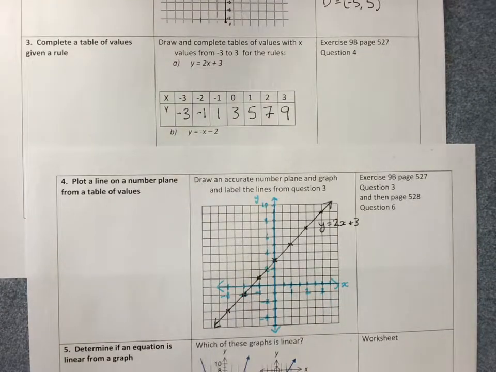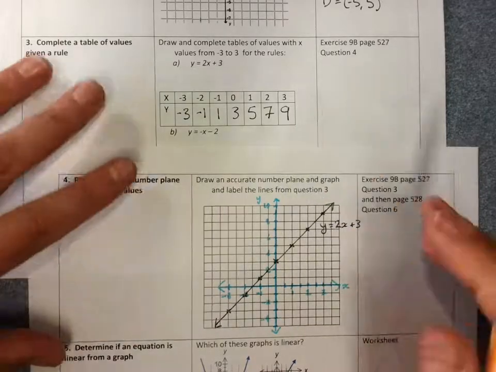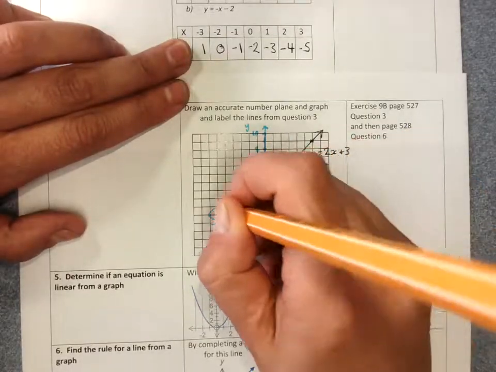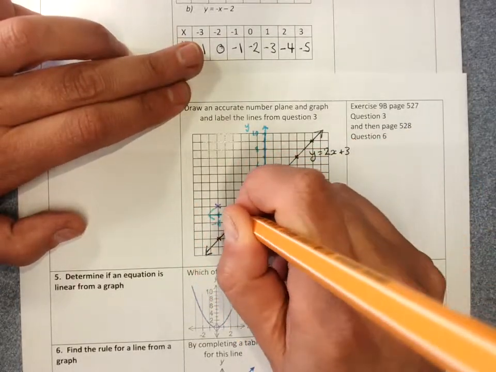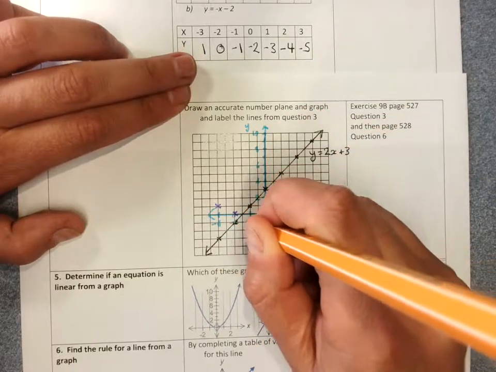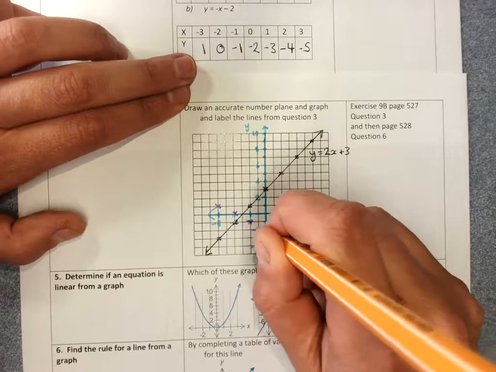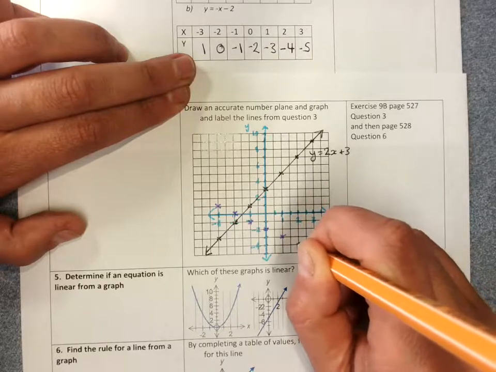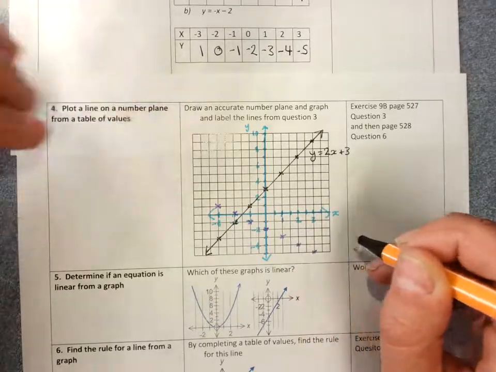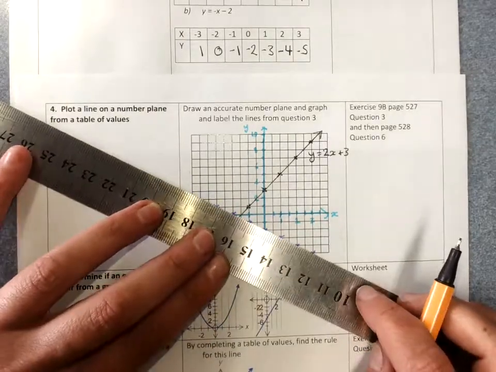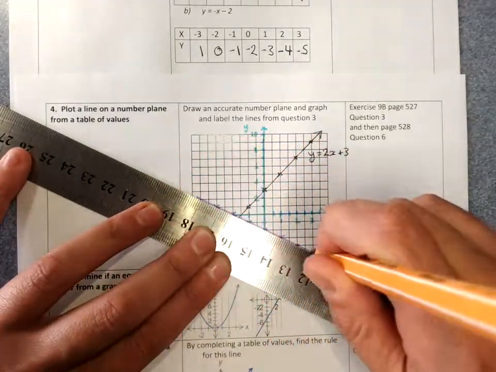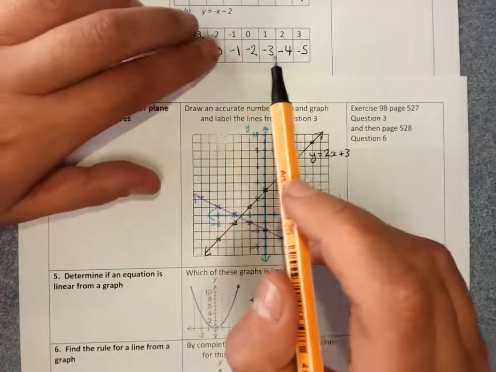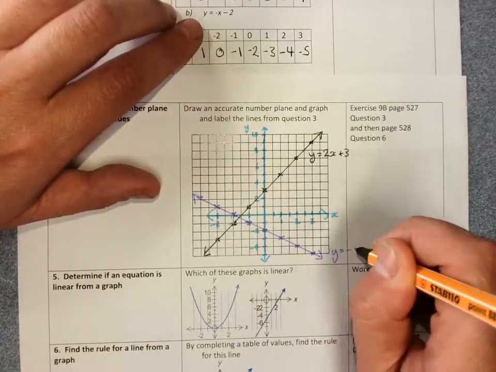Then we do the other one. Different colour can help. (-3, 1), (-2, 0), (-1, -1), (0, -2), (1, -3), (2, -4), and (3, -5). They all formed a beautiful straight line. Rule through them, arrow at either end, and label it with the rule, y equals -x minus 2.